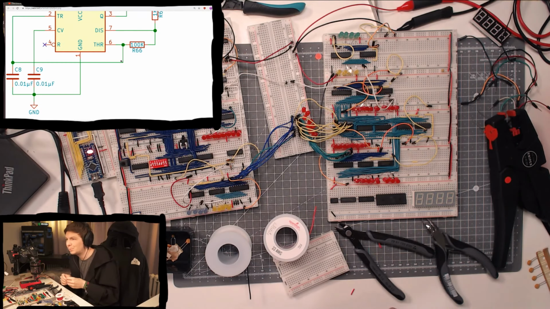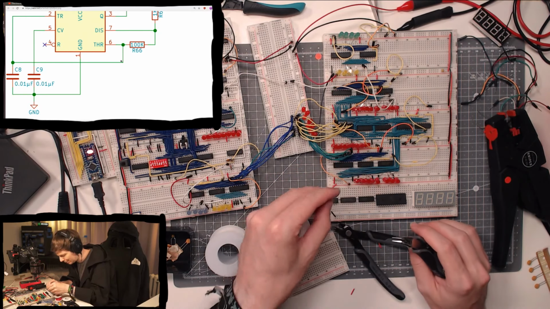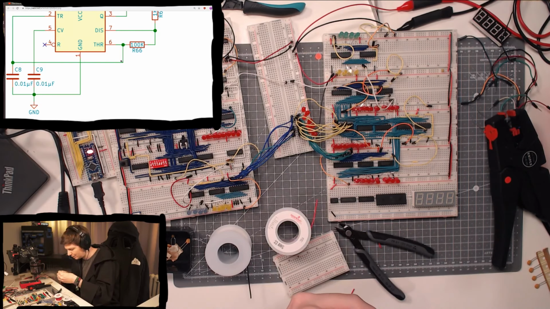Yeah, we make progress. Slow but steady. I'm just following instructions. You know, it's just like building Legos.